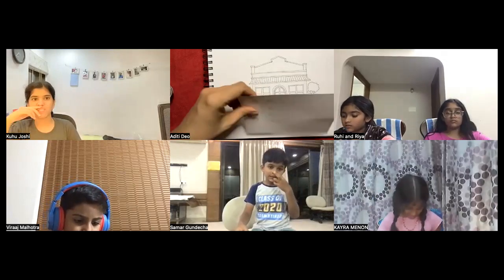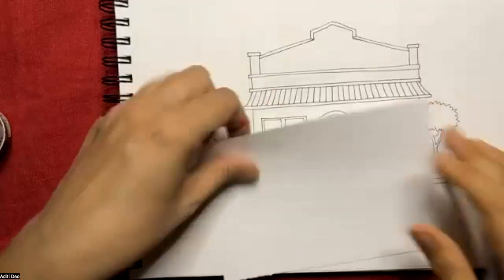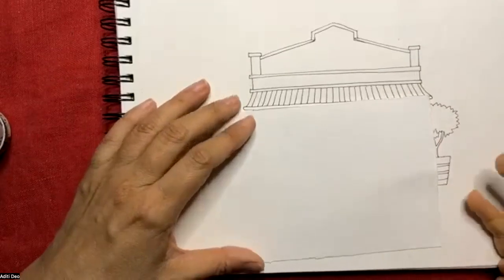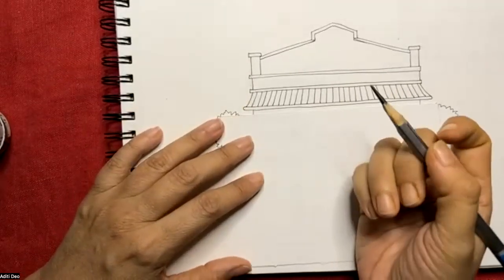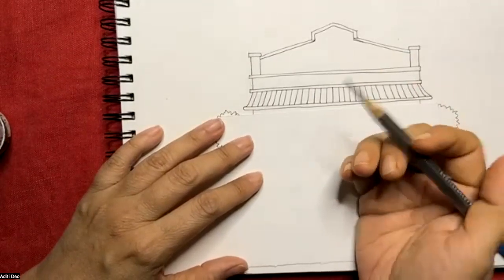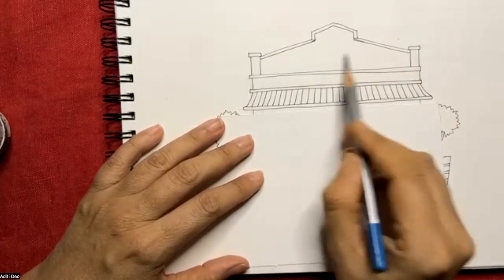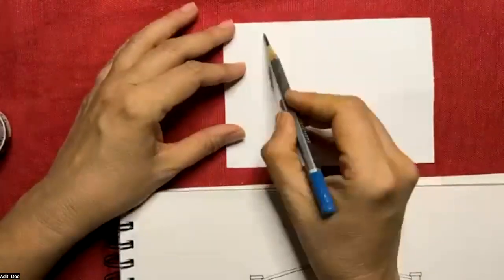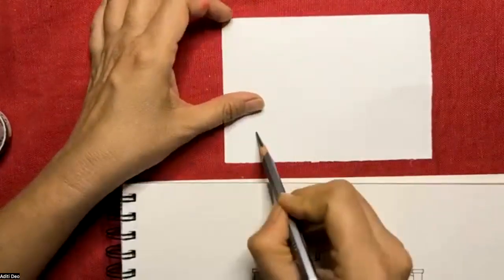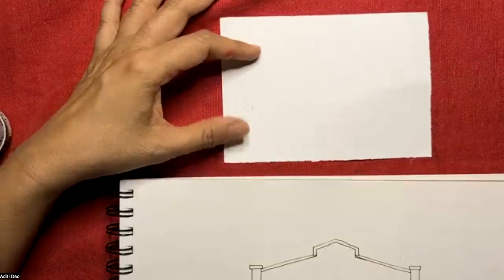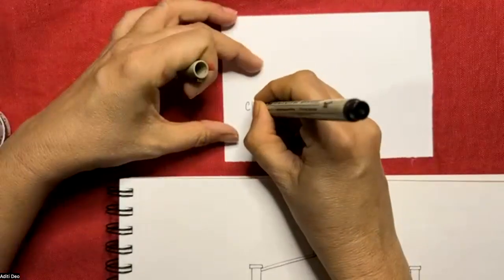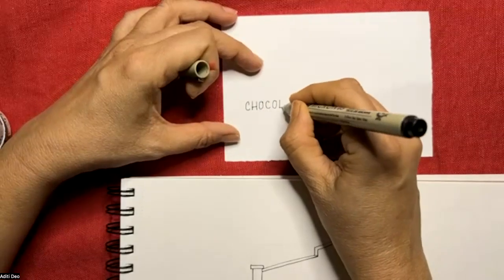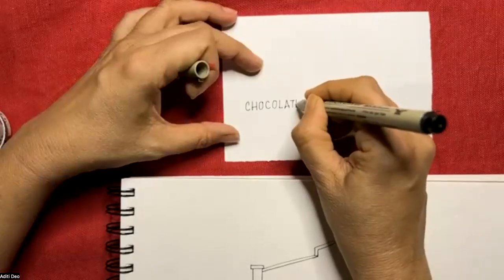Okay, now I want you to use a rough paper. And first, what you will do is write the name of the shop over here. You could write any name. You can write chocolate shop. You could probably write Kaira's or something like that if you want your name there. So what you do is on a rough sheet of paper, you write whatever you want to write over there. So I'm going to write it somewhere over here. I'm going to write chocolate shop. Chocolate, or just write chocolates.